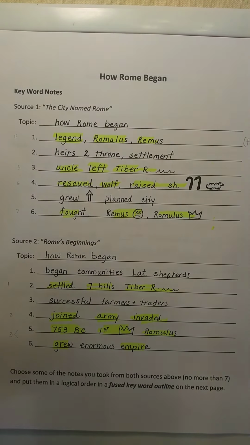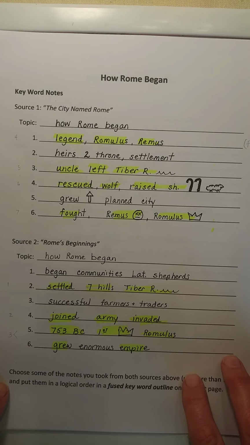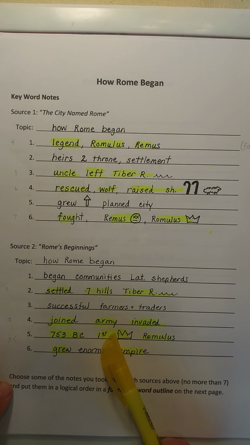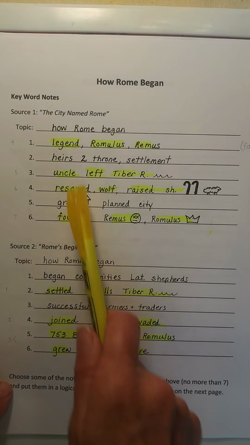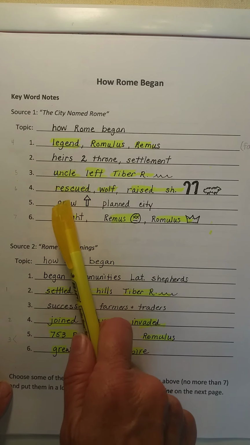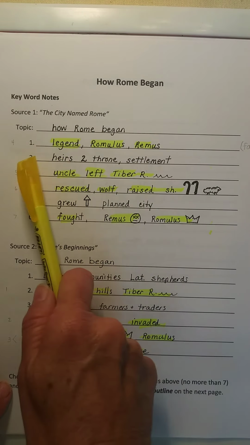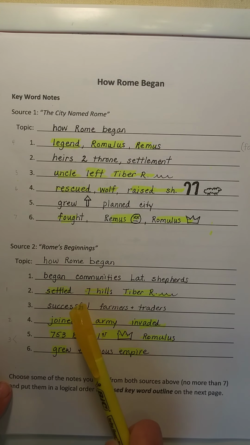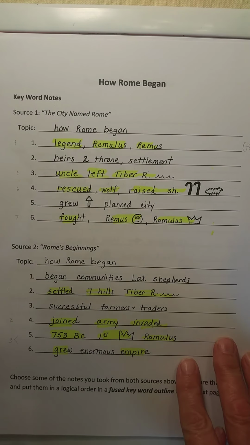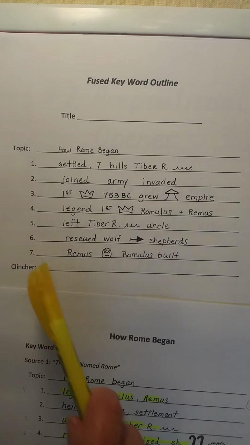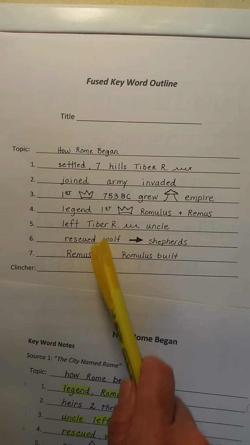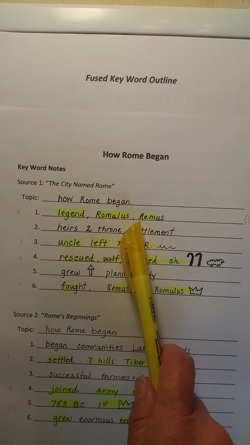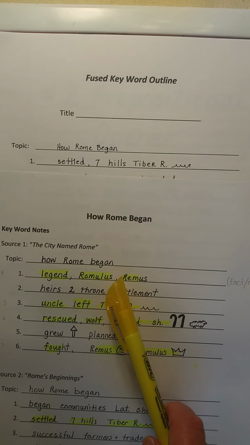Alright, so what I've done here is I've taken my notes that I showed you the other day, and I've highlighted the things that I want to use on my fused keyword outline. Remember, we can't use all of these notes, so I'm not going to be using number 2, I'm not going to be using number 5, etc. I'm just going to pick and choose the ones that I want, because on your fused keyword outline you've only got 7 lines. So you can do 6 or 7 facts or notes, and the ones I chose I highlighted to make it easier for me when I go to start writing my outline.